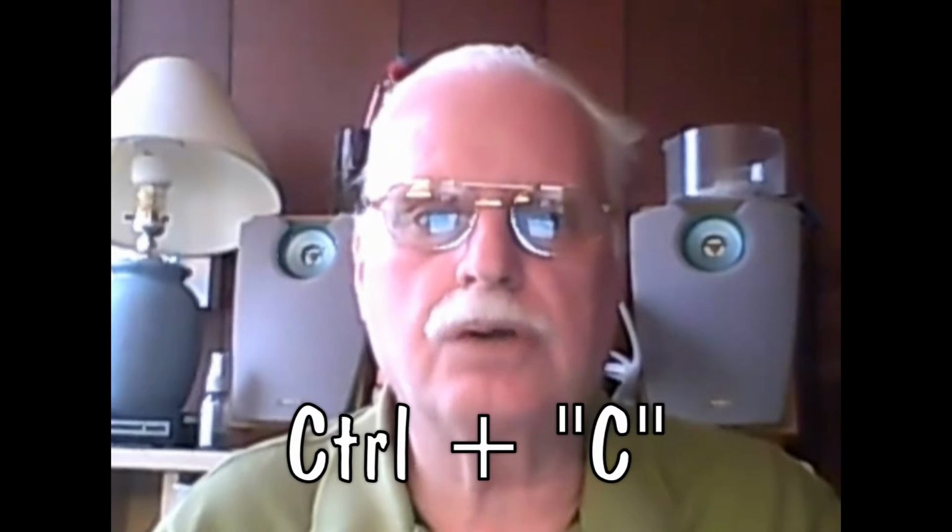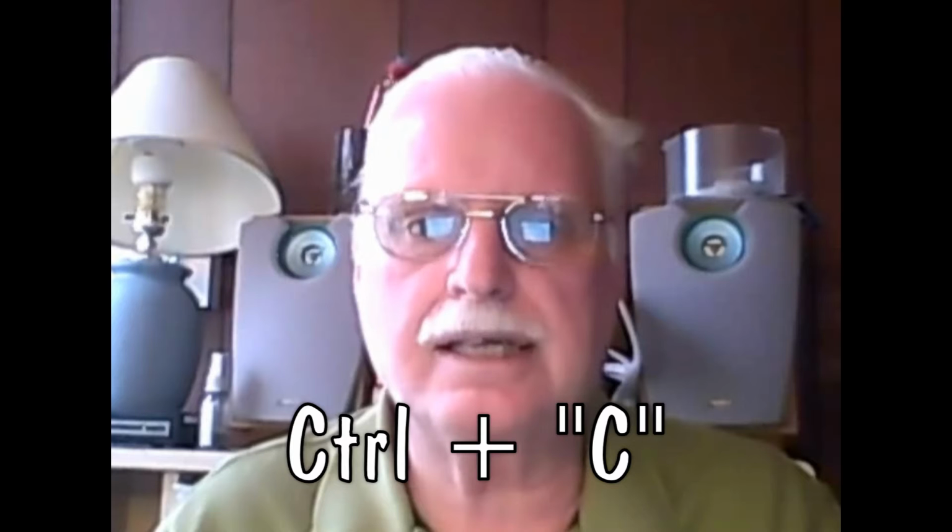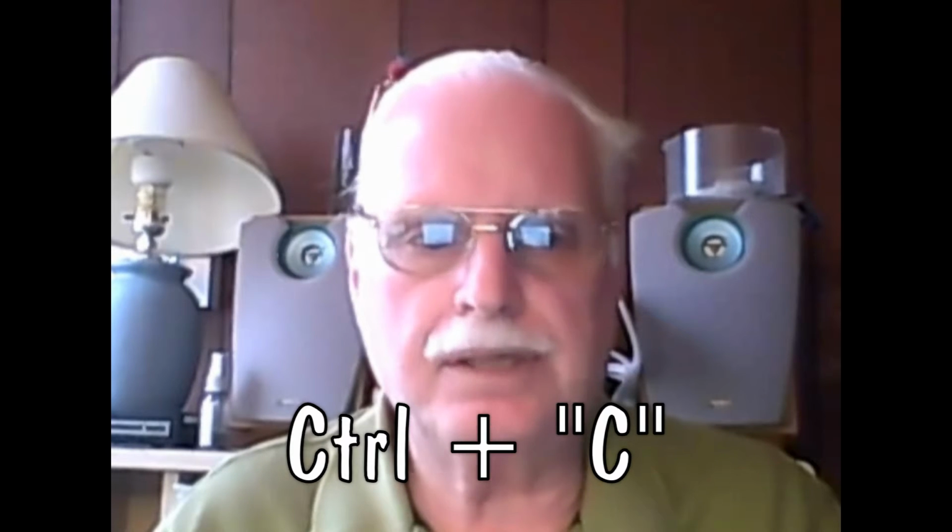Now, also, the keyboard shortcut. When you make your selections, just like I said before, you can have multiple selections or any one file at a time. Holding down the control key and pressing the letter C will enable it to be copied. And when you go to the opposite directory, you hold down the control key on your keyboard and press the letter V to paste it.